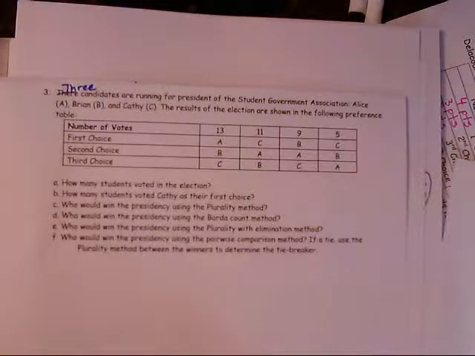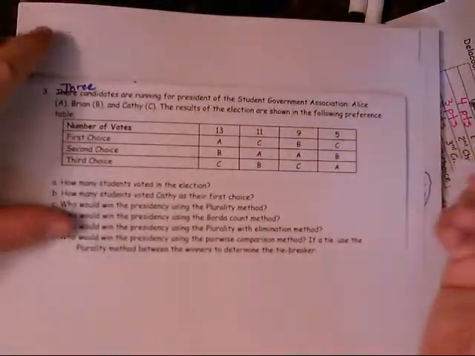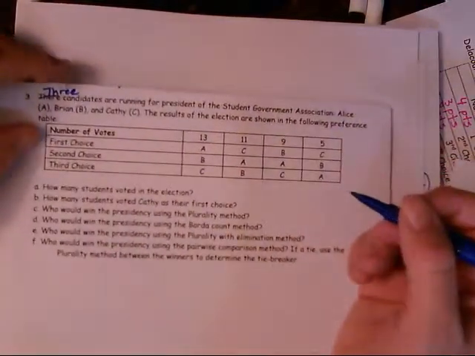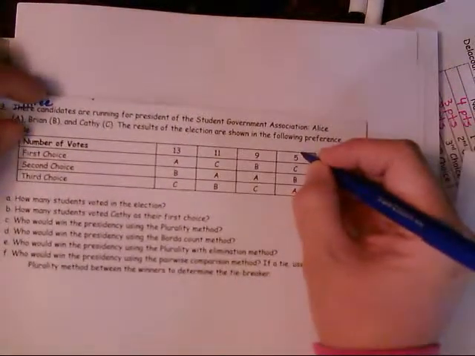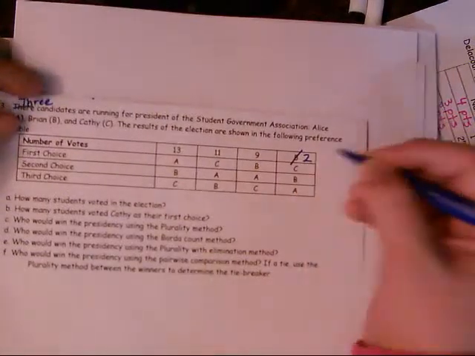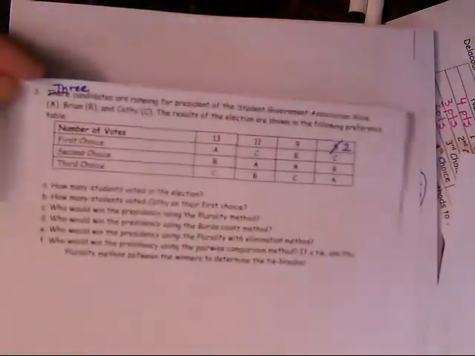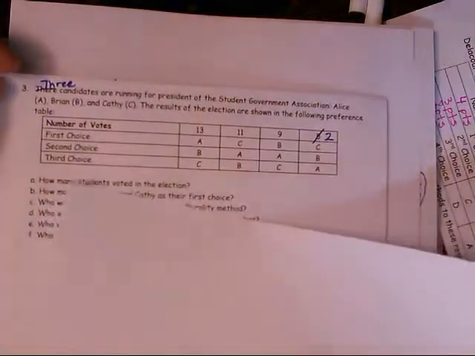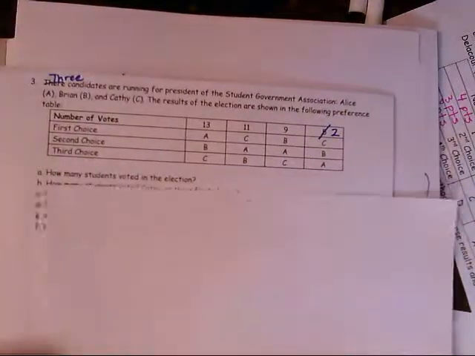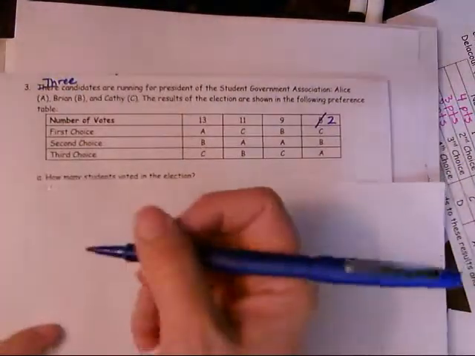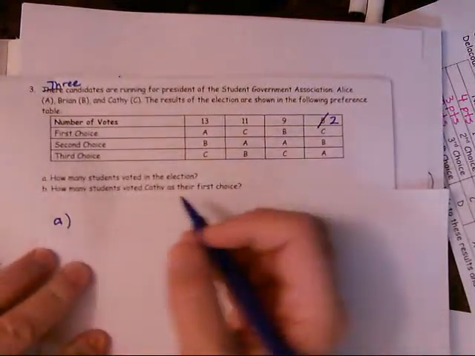I'd like to change this before we get started, the number of people in that last column. Let's change this last column to a 2. All right. How many students voted in the election? Now I've changed it a little, and that would certainly not be something I would expect you to do. I will give you a change if there is one. Part A, how many students voted in the election?